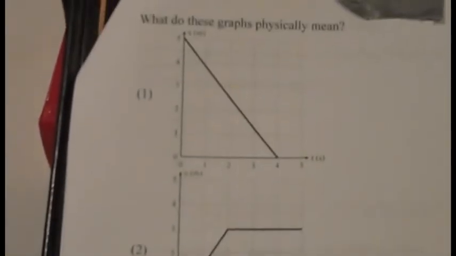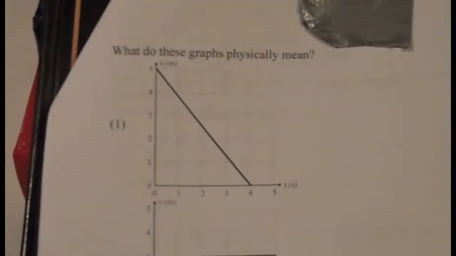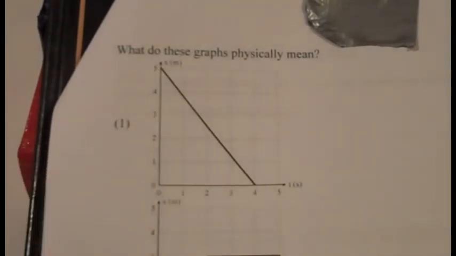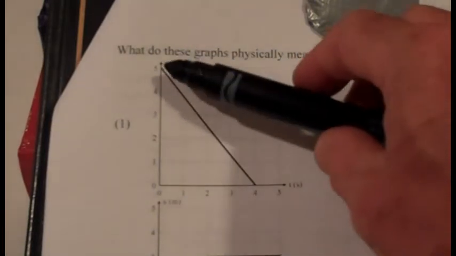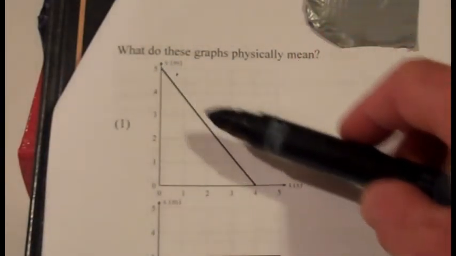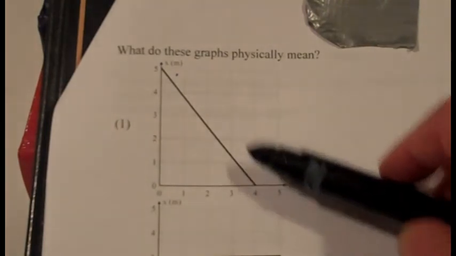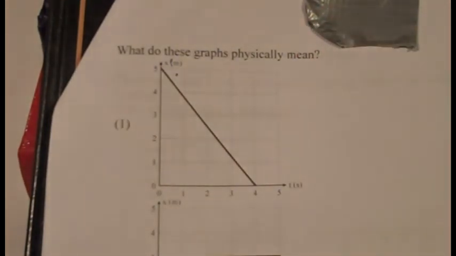Sometimes our position time graphs get a little more complicated. Let's go up here to the top, this one. So let's say we have a graph that looks like this. What exactly does it mean? Well, the object's at 5 meters and is coming back to the reference point. So in this case, the object is going back towards the origin.